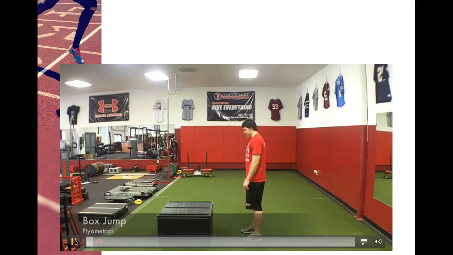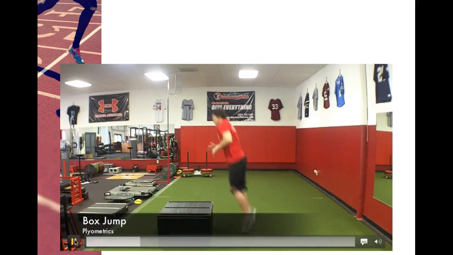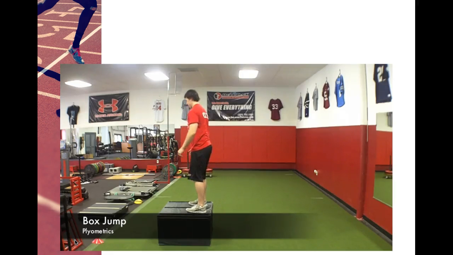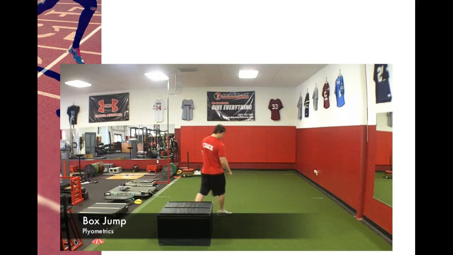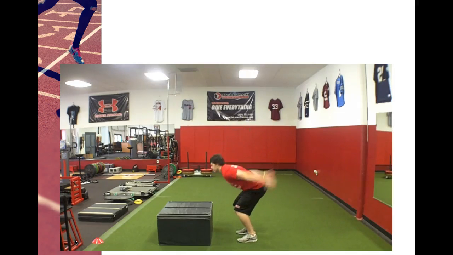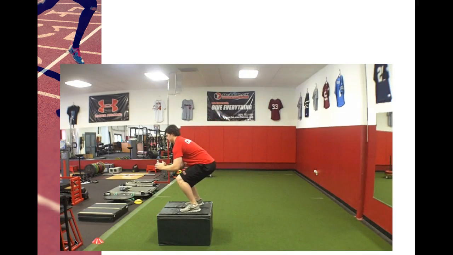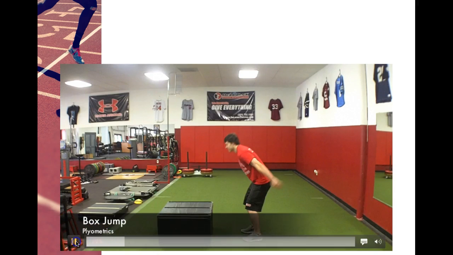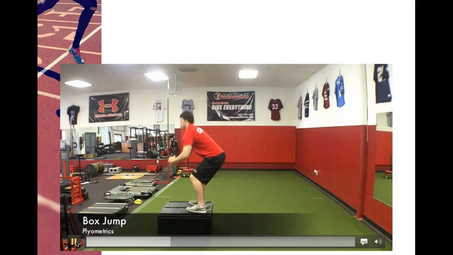Here is a normal box jump. Good start position. He's going to jump. Jeff here is a very powerful athlete. I believe he deadlifted over 500, squats well over 600. Very strong athlete, former hockey player. But you see his jump, his start, and his jump, all the same. Okay? Very strong athlete.